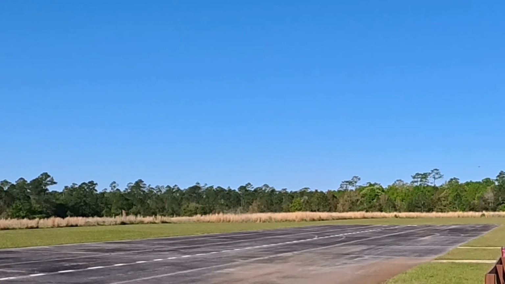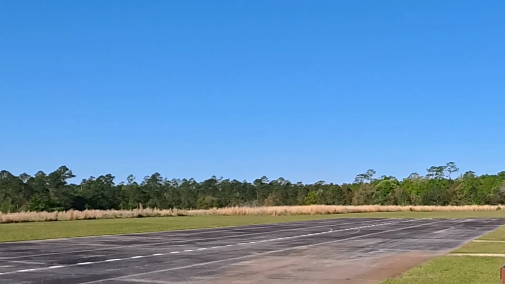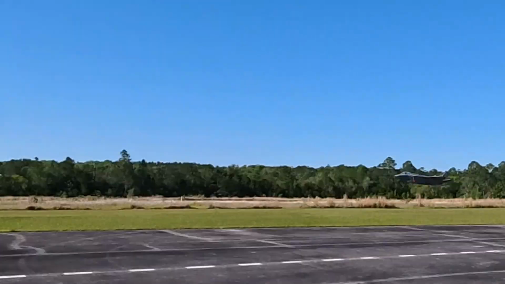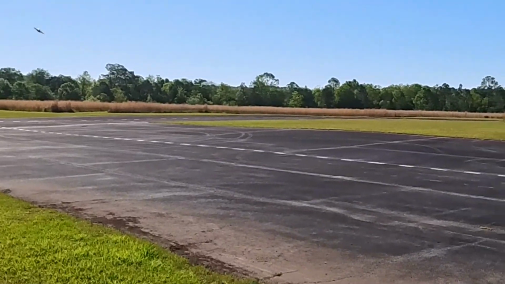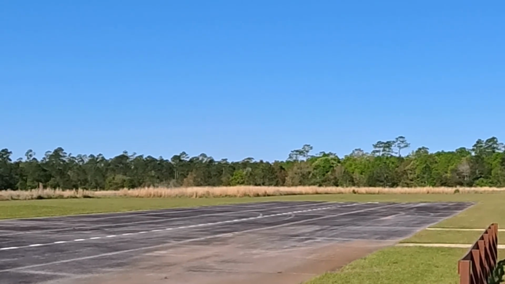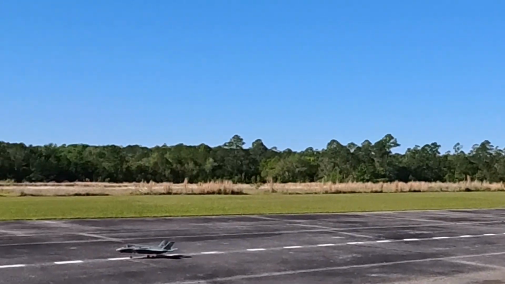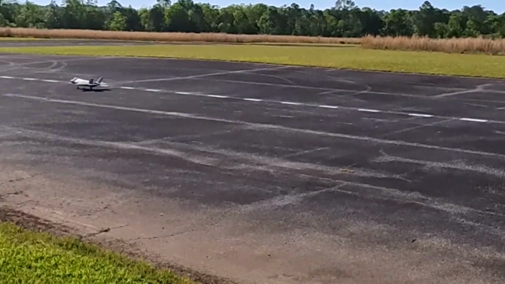Clear the tree. 25%. 50%. 0. Right down the line.